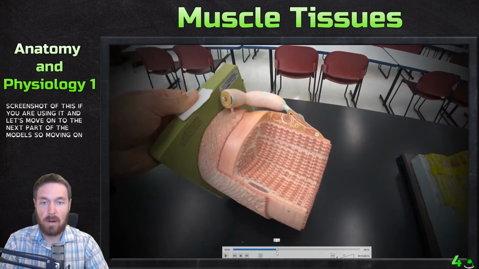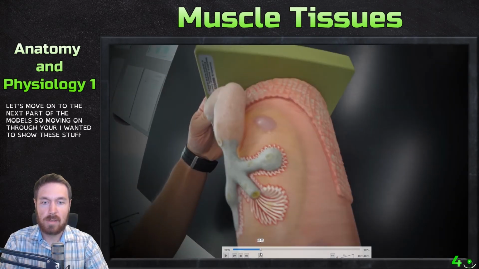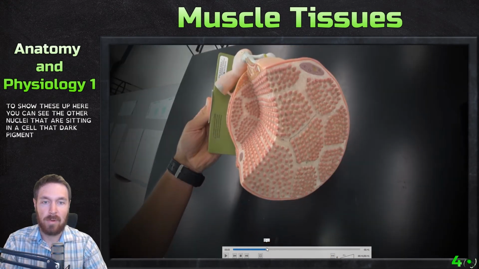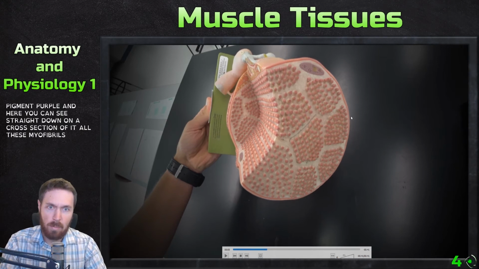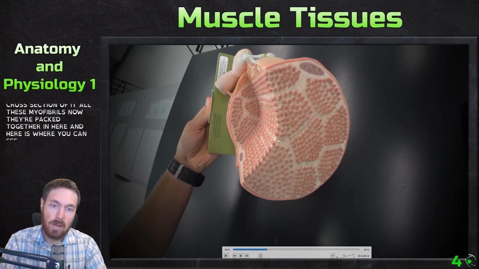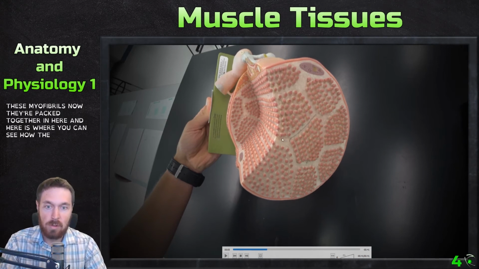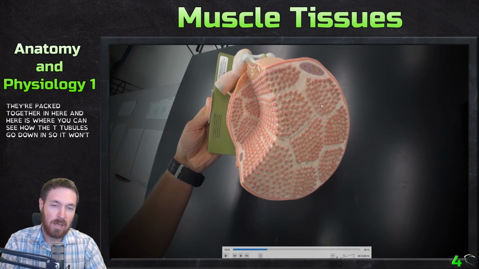So moving on through here. Oh, I wanted to show these. So up here you can see the other nuclei that are sitting in a cell, that dark purple pigment. And here you can see straight down on a cross section of it, all these myofibrils and how they're packed together in here. And here is where you can see how the T tubules go down in. So we're going to show this on the next model here.